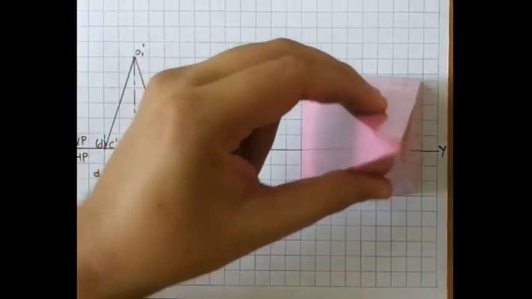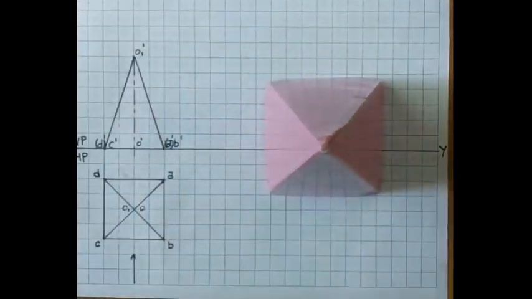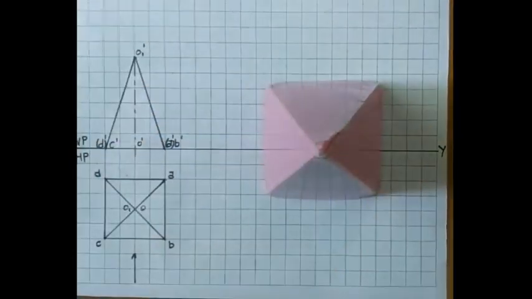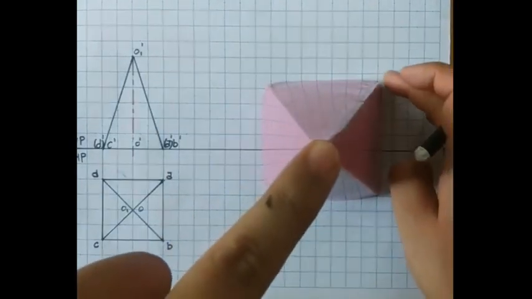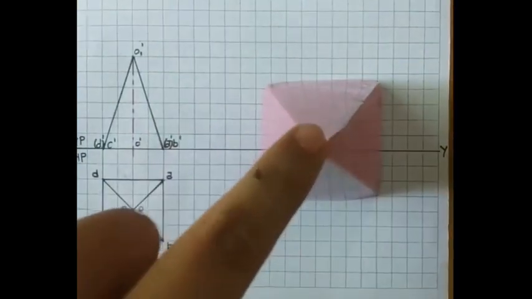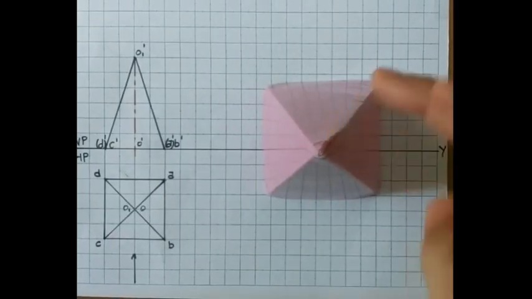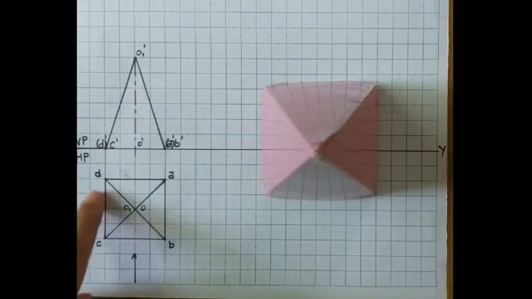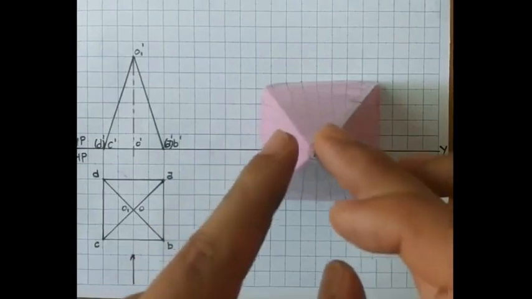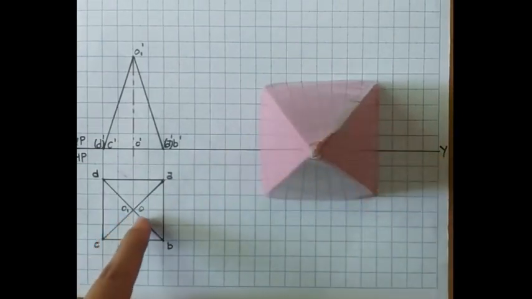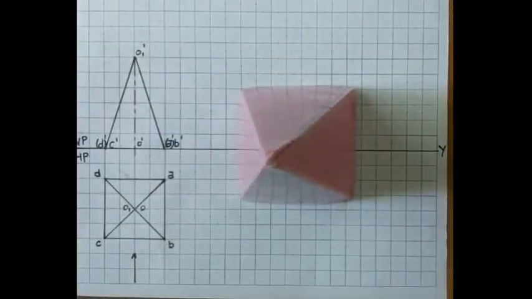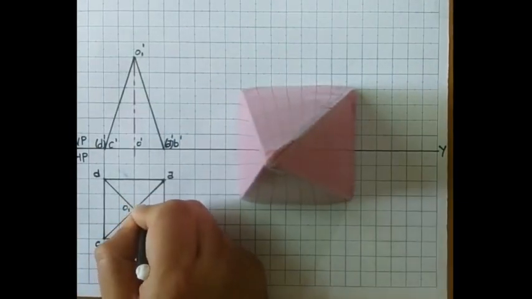If you take this pyramid, we are looking from the top. This is the apex. This is the corners A, B, C and D. You are able to see all the slant edges, O to A, O to B, O to C, O to D. Hence I made all the slant edges darker, and the only thing is that apex O1 is visible, but O, the center of the base, is not visible, so I am going to keep it inside the bracket.